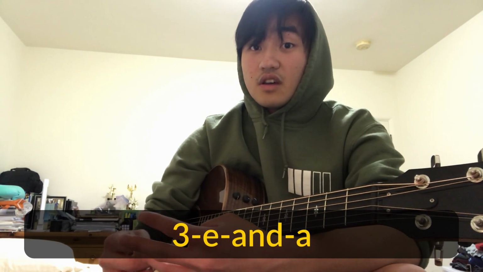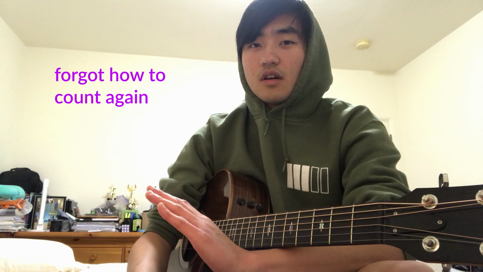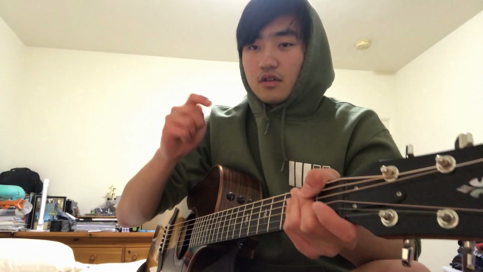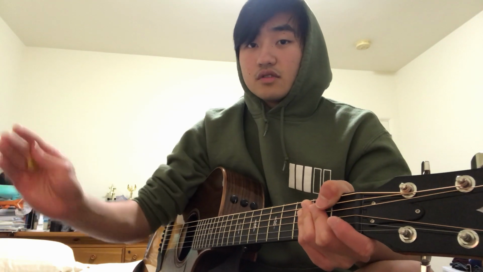If I said it out loud, it would sound something like this: 1E and a 2E and a 3E and a 4E and a. We're counting 16 beats per measure, subdividing the original rhythm into 4. So you're counting each 16th note instead of just the quarter notes.